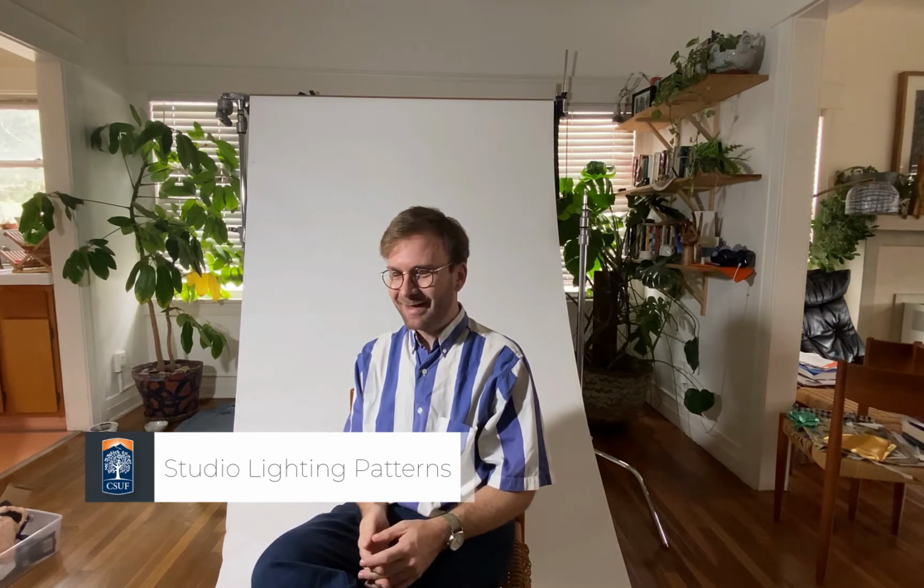Well, let's take a look at how we can do some lighting patterns with our at-home studio. And you can see that I have everything set up to make portraits now instead of the tabletop that we demoed before. The difference between the tabletop and the portrait version of this backdrop is that I've extended it all the way to the floor, and I want to make sure that your subject, or the person that you're taking a portrait of, is at least 2 feet from the backdrop.